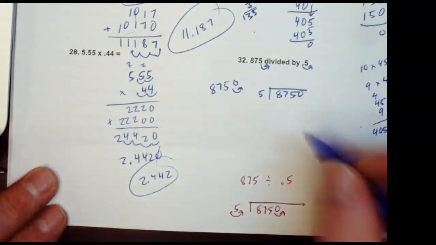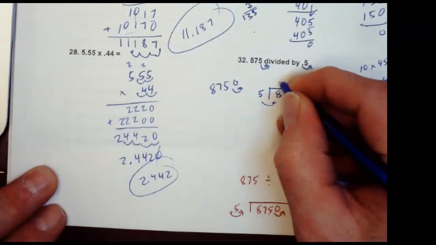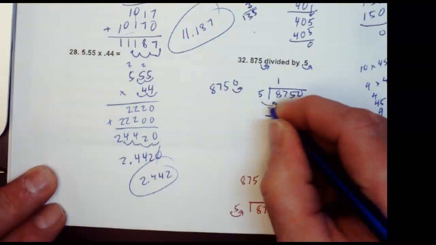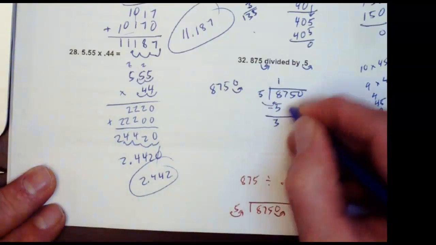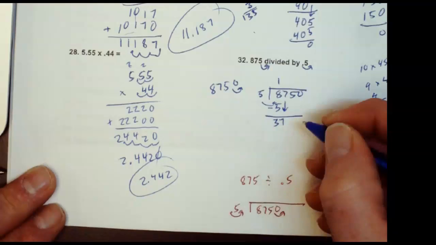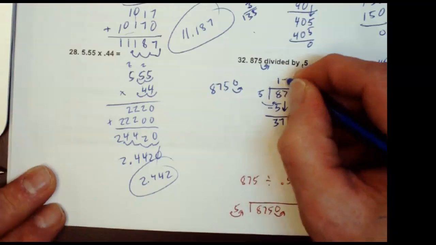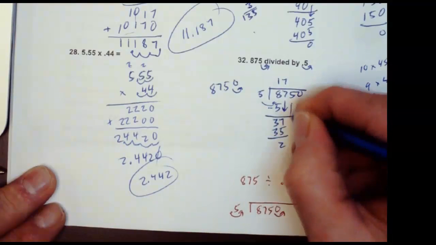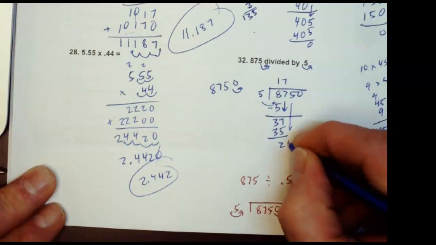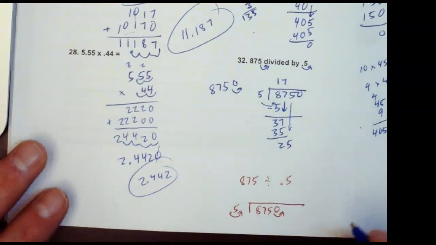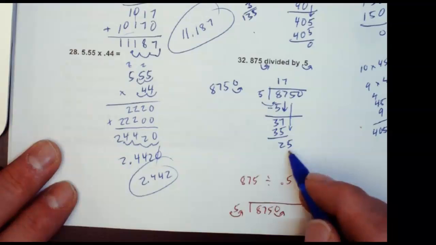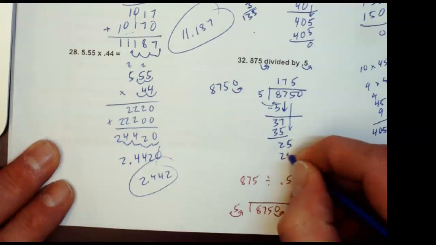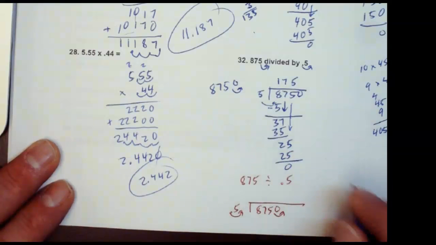All right, so this one here, does 5 go into 8? Yeah, it does go in there one time. 5, 8 minus 5 is 3. 5 does not go into 3, so I'll bring the 7 down. 5 goes into 37, goes in there 7 times. 7 times 5 is 35. I can subtract, and I've got 2. Bring down the 5. I've got 25. Okay, does 5 go into 25? Yes, it goes in there 5 times. 5 times 5 is 25. Subtract it out, and I've got 0.